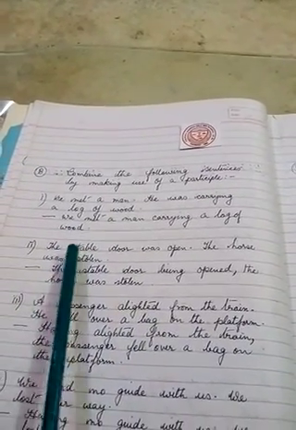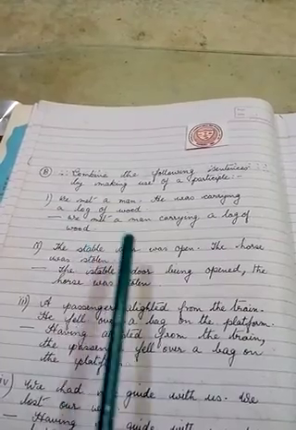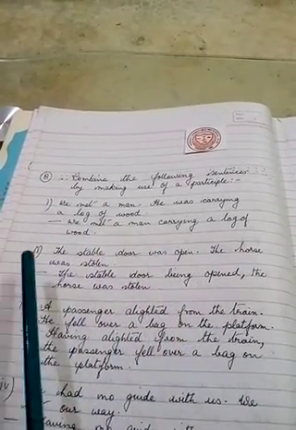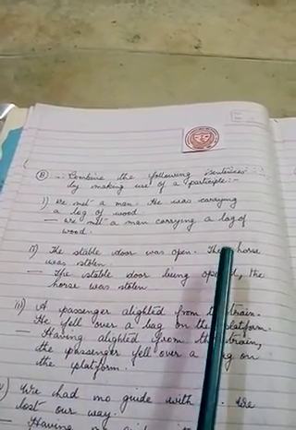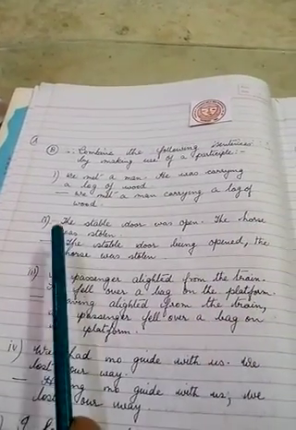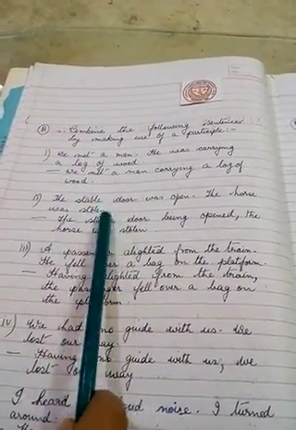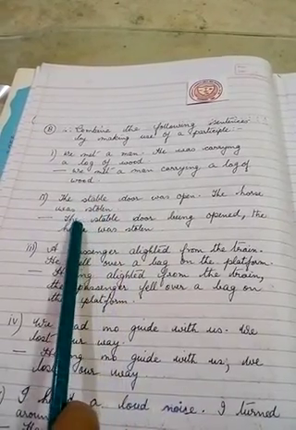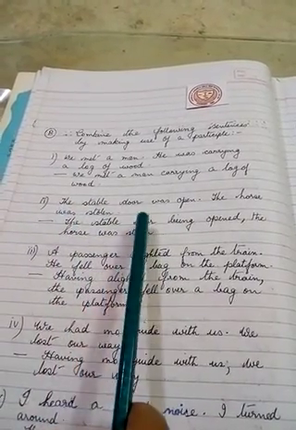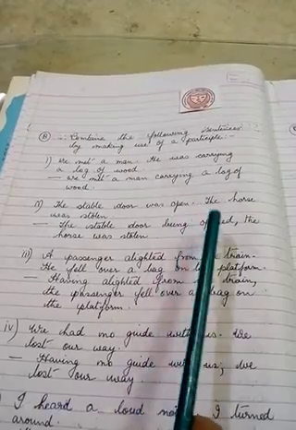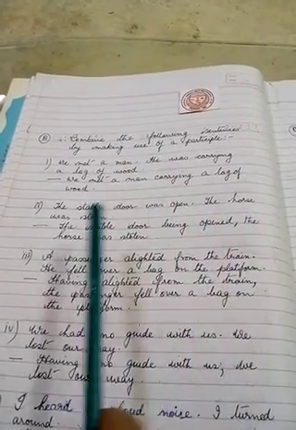Sentence 2. The stable door was open. The horse was stolen. So if we combine this sentence, we will write: The stable door being opened, the horse was stolen.